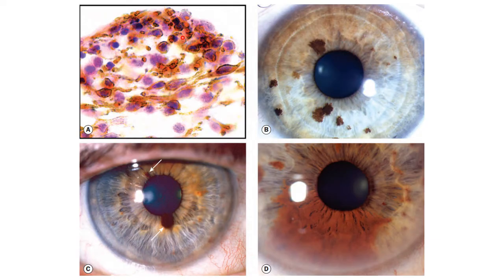This picture shows histology of iris nevus. This picture shows multiple iris nevi. This picture shows iris nevi at pupillary margin, and this picture shows diffuse iris nevus.